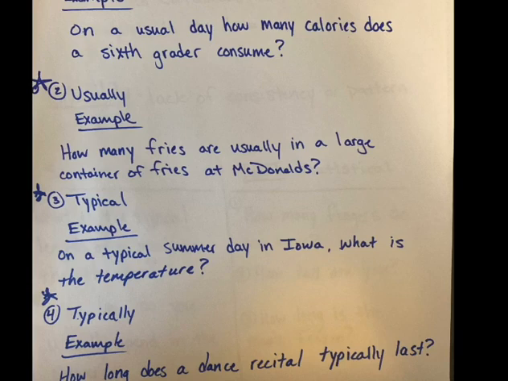So for number 1, you have the word usual. An example of a question with the word usual in it would be, on a usual day, how many calories does a 6th grader consume? You might be thinking in your head of a number right now. And I can't guarantee, but my guess is that it would be different than the person sitting next to you, or in another class, in another school, in another country. Everybody's going to have their own answer to that question.